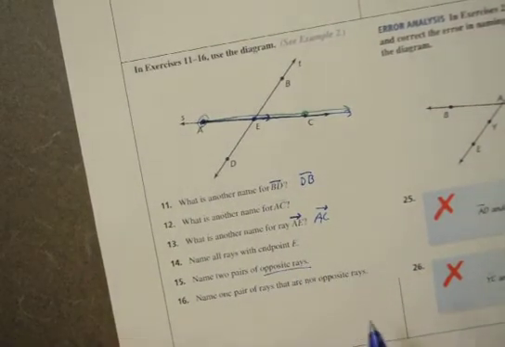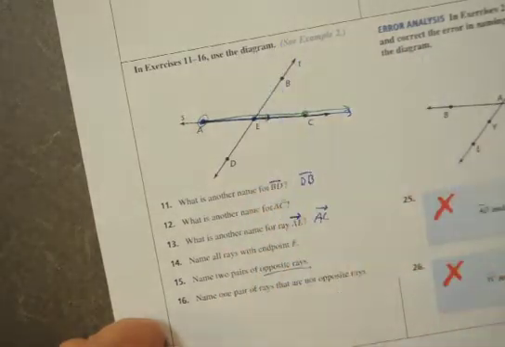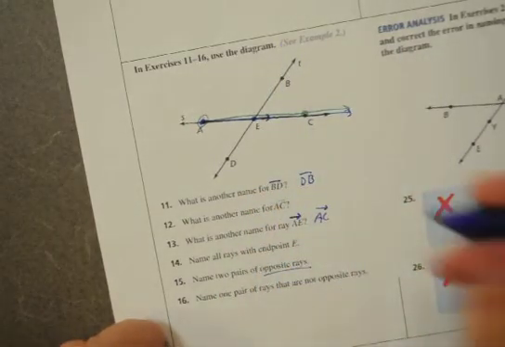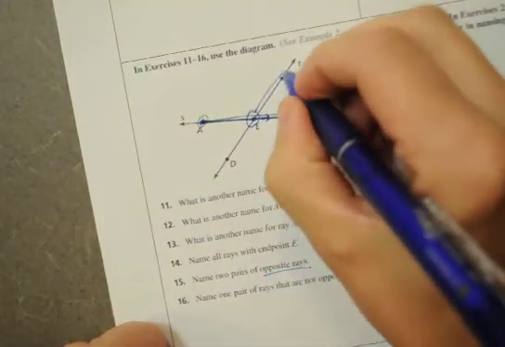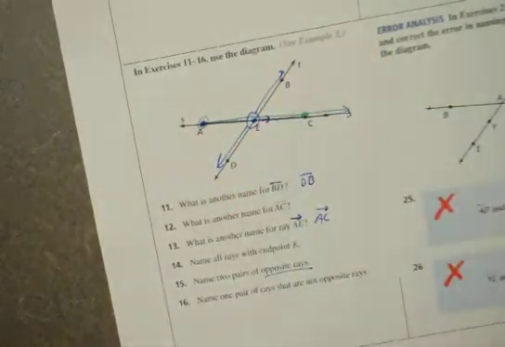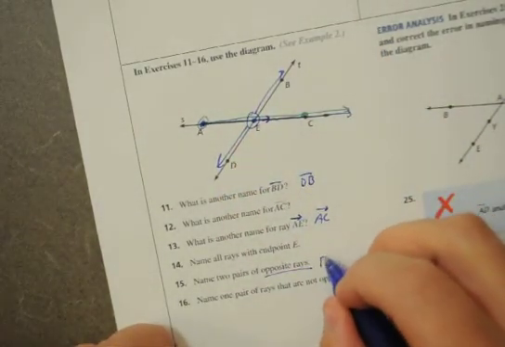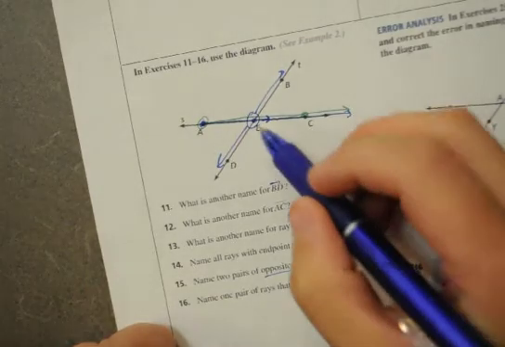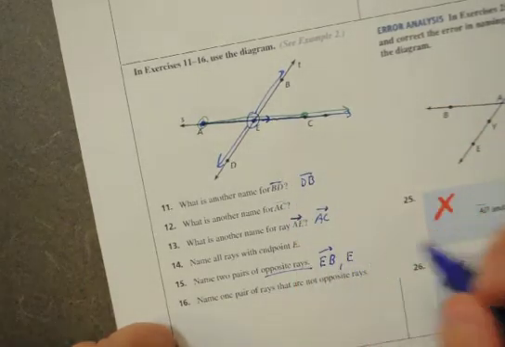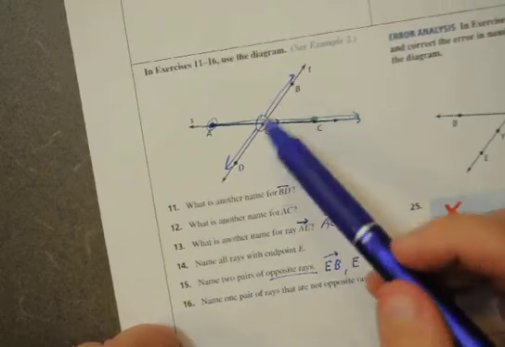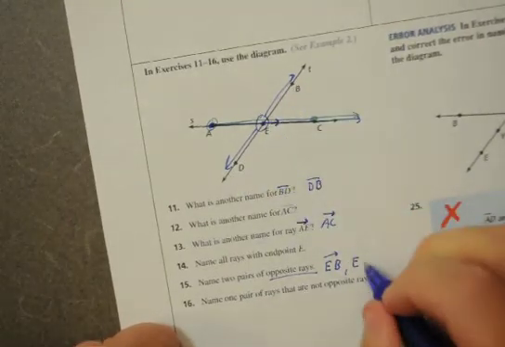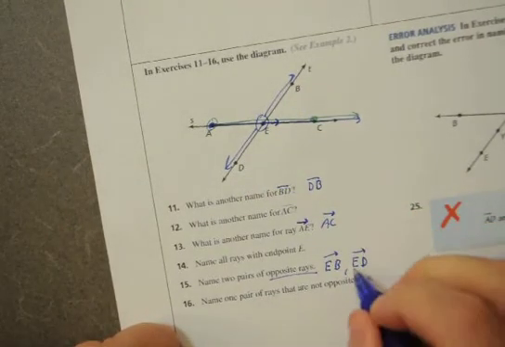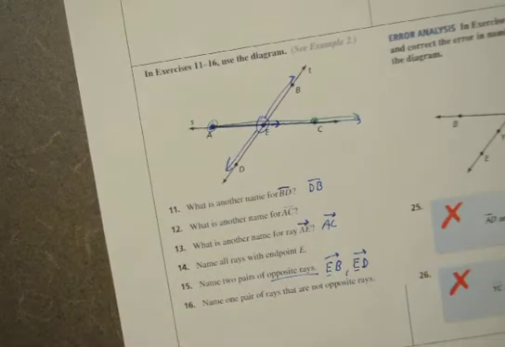Opposite rays. So now let's do this one. Starting there and going in opposite directions. So we could say ray EB, and starting at E again, which is the opposite direction of B? That'd be ray ED. Notice again, they have the same endpoint.